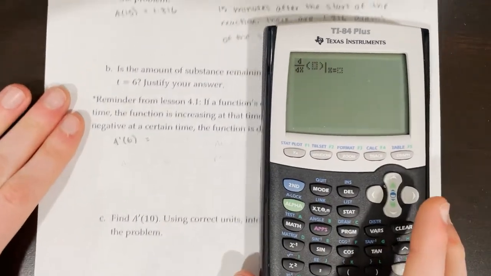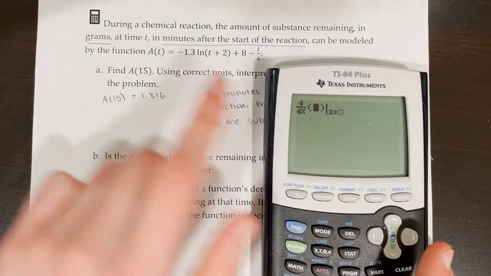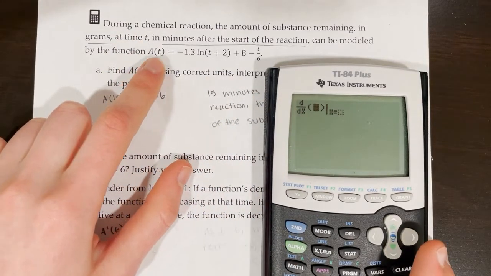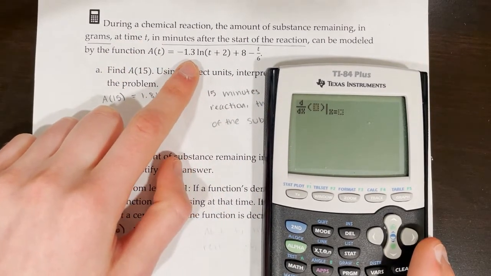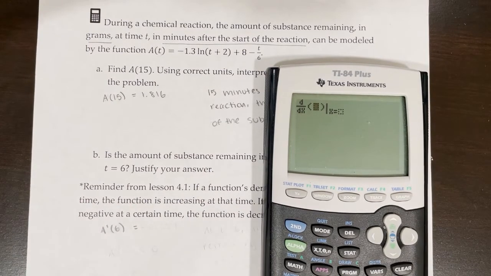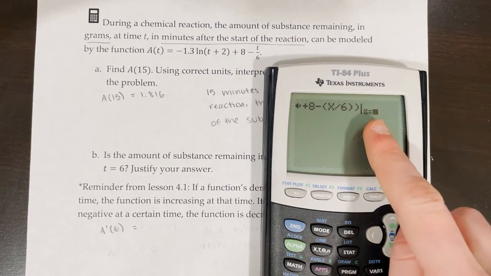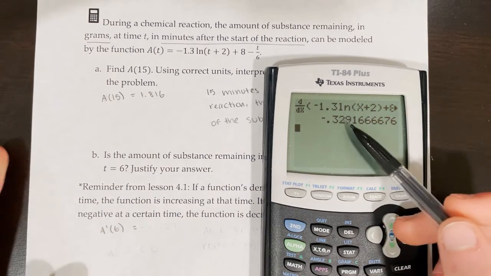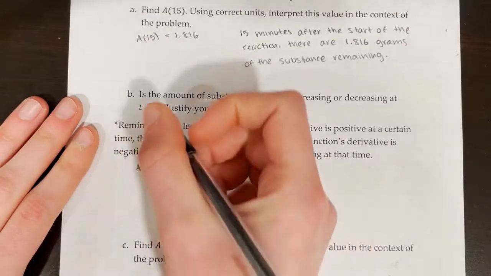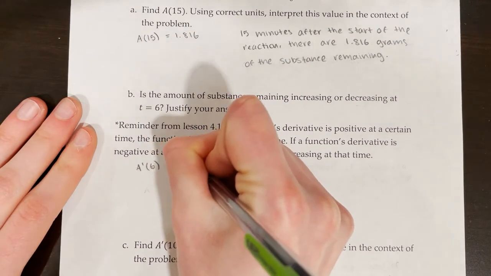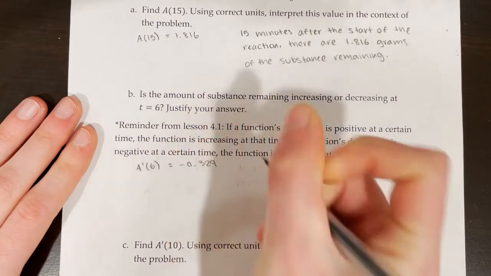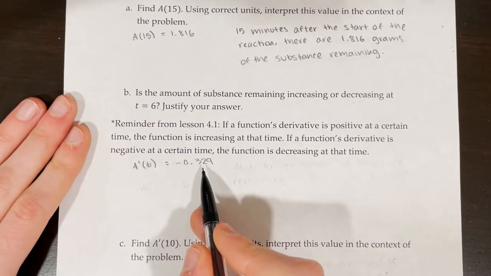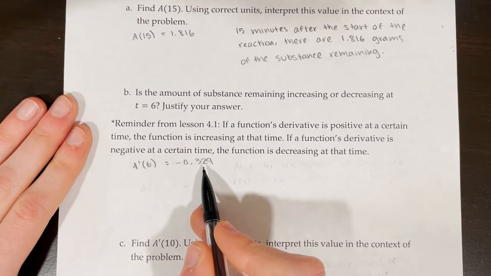So at this point, I'm just going to type in my function for A of t right here. And it's perfectly fine to use x here. The calculator doesn't care whether it's x or t as long as you're keeping the variable consistent. And then we're trying to find it at x is equal to 6, or at t is equal to 6, so plug in 6 right there. And that gets you negative 0.329. So I will write that number down. A prime of 6 is equal to negative 0.329.